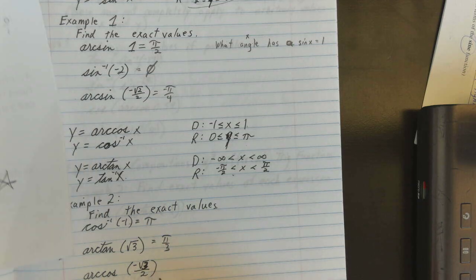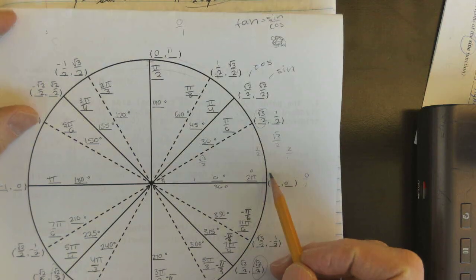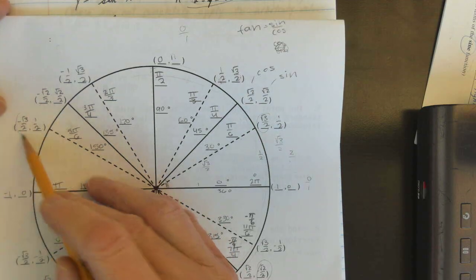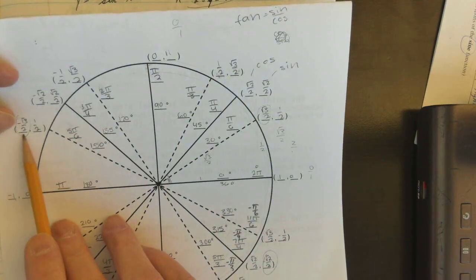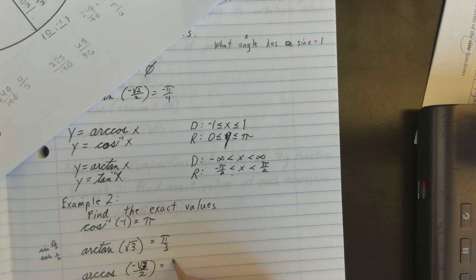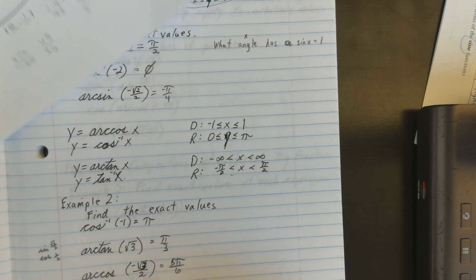Now the arc cosine of negative radical 3 over 2. I'm looking at the x coordinates here. Negative square root of 3 over 2 is this angle right here. So I'm going to put 5 pi over 6.